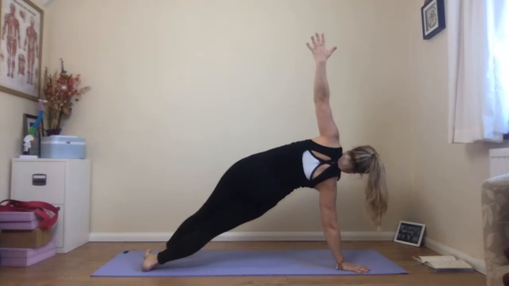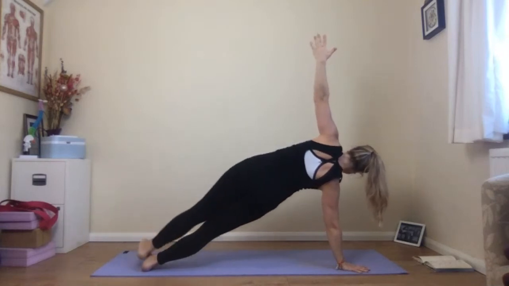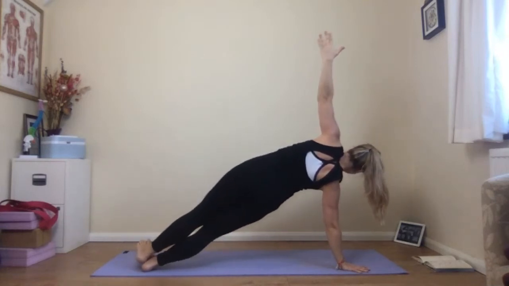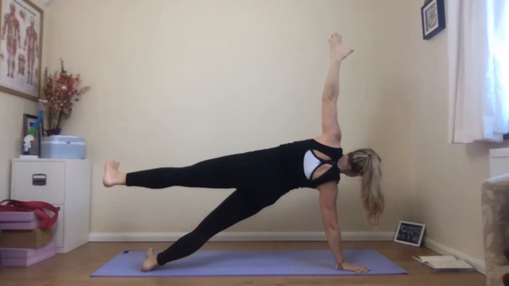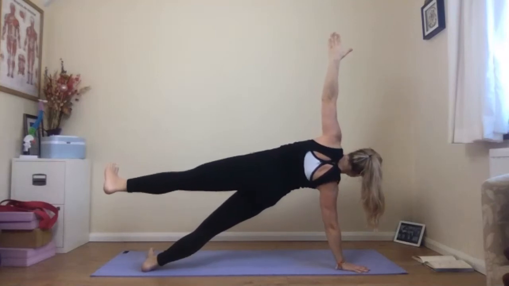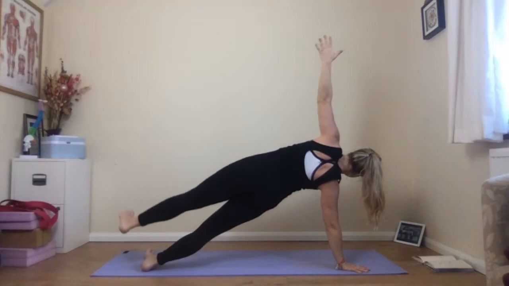Lift both hips up high as you can. You could stack left foot on top of right foot. You could float the left foot up if you want a slightly stronger practice. Draw the navel in, point the tailbone towards the heels. Good job, and come down.